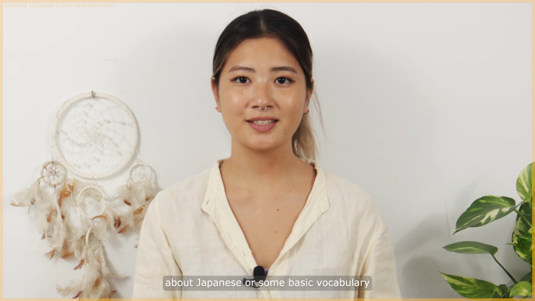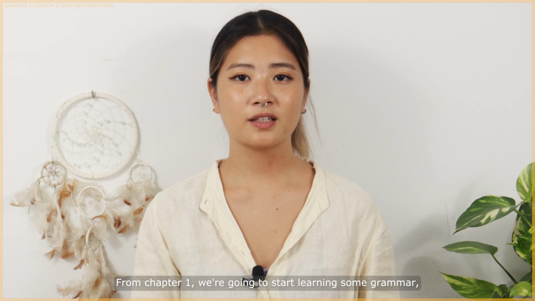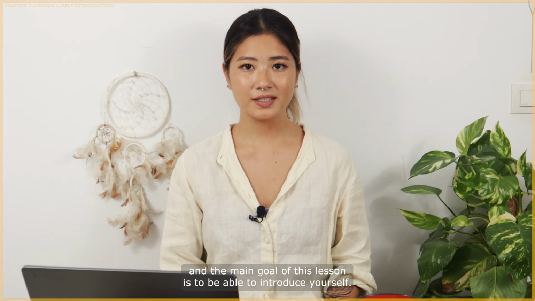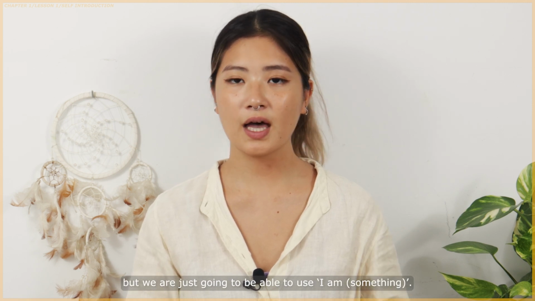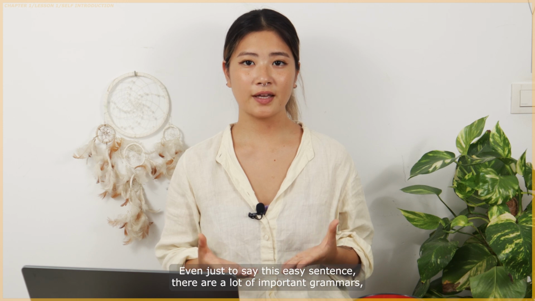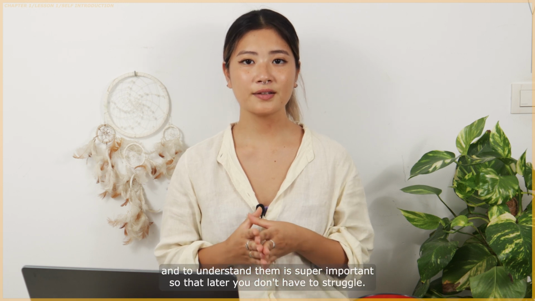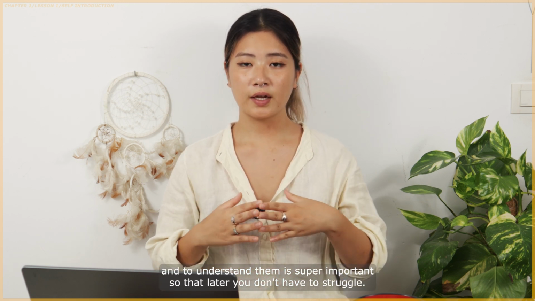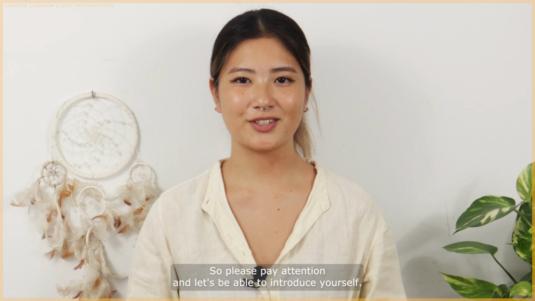In chapter 0, we learned some basic knowledge about Japanese, or some basic vocabularies that we're gonna use in chapters 1 to 3. And from chapter 1, we're gonna start learning some grammar. The main goal of this lesson is to be able to introduce yourself. I'm not gonna use complicated grammar, but we're just gonna be able to use "I am something." But even just to say this easy sentence, there are a lot of important grammar points, and to understand them is super important so that later you don't have to struggle. So please pay attention and let's be able to introduce yourself.